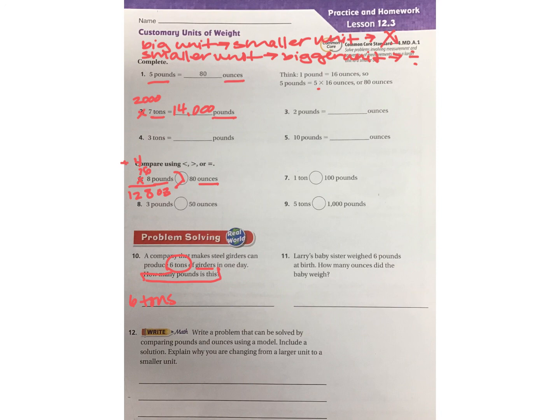2,000. So I'm going to do times 2,000. Okay, find the basic fact and you multiply. 6 times 2 is what? 12. And 2,000 is 2 thousands. And 1,000 has how many zeros behind it? 3 zeros, yeah. Okay, so we have 12,000 pounds. Good.